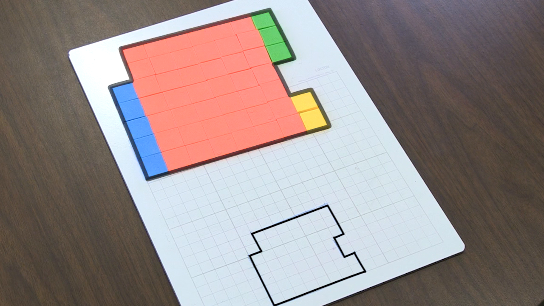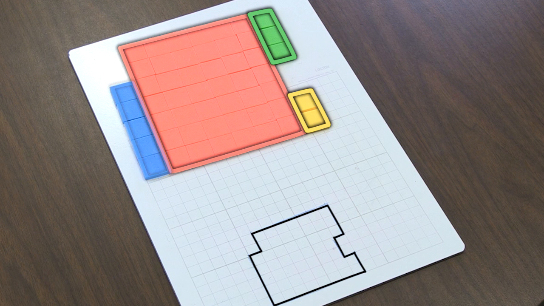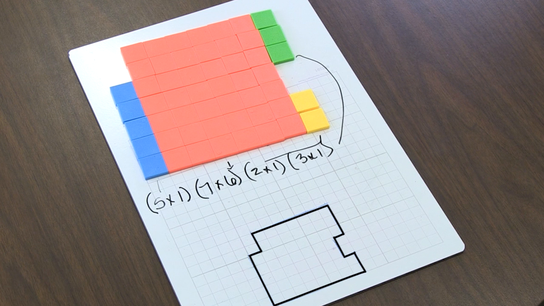In this example, I've already color-coded one way to create rectangles that would be easier to use to calculate the area of a shape. I can write an expression for each color area. I would add addition symbols, find and record each product. Then by adding together each area's product, I can determine the total area.